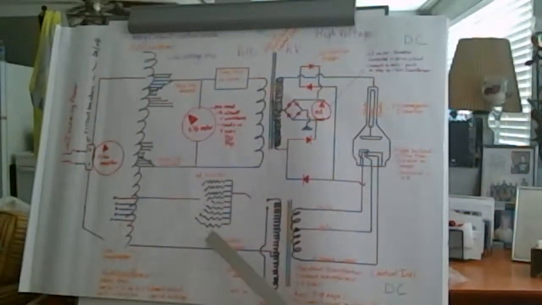Anything that I can plug into a wall is always going to rely on alternating current. If it operates off of batteries, that means that it needs direct current. Okay, so that's an easy way to recognize whether something needs alternating current or direct current.